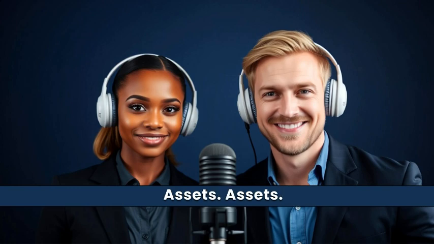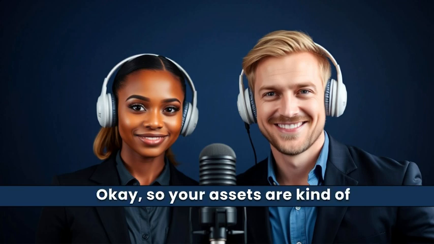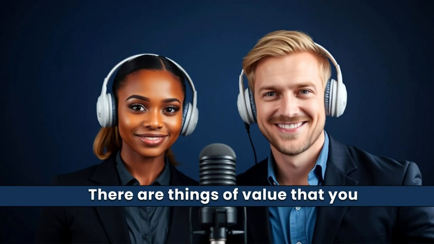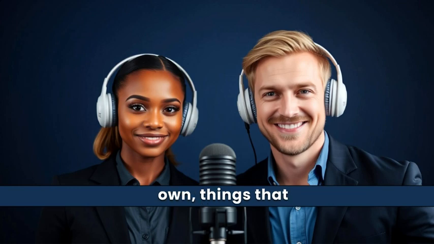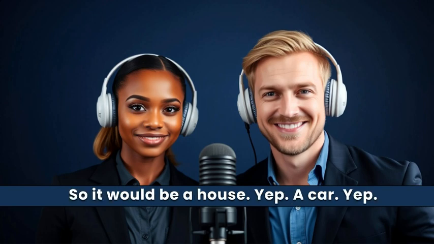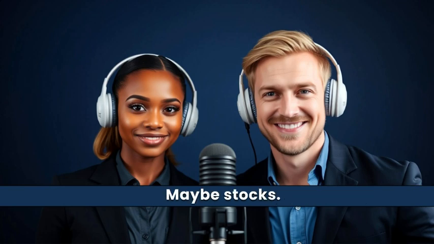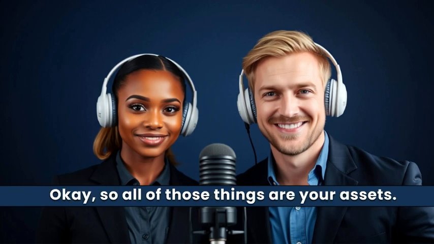And our last word for today. Assets. Okay, so your assets are kind of like your ties. They're things of value that you own. Things that are expensive that you own in your home country. So it would be a house, a car, maybe stocks or investments. All of those things are your assets.